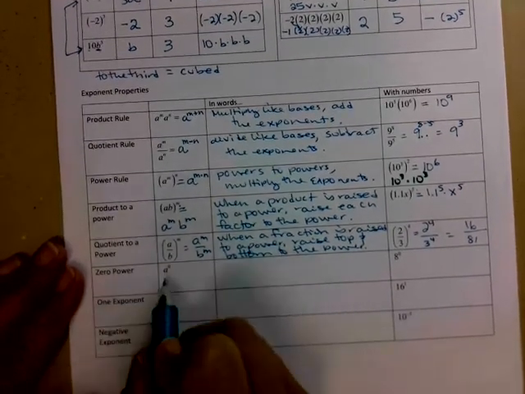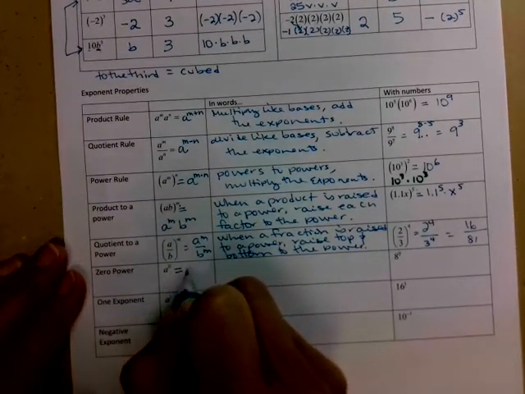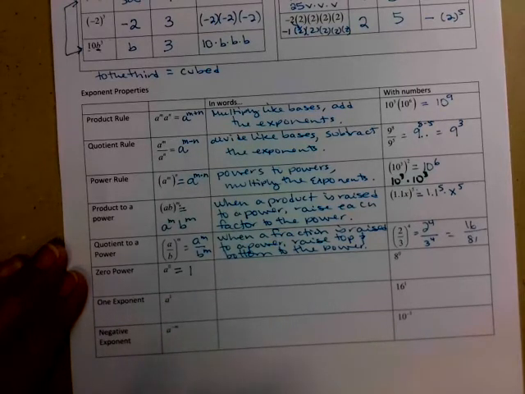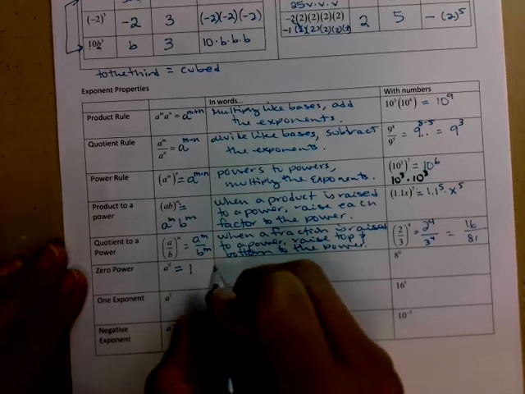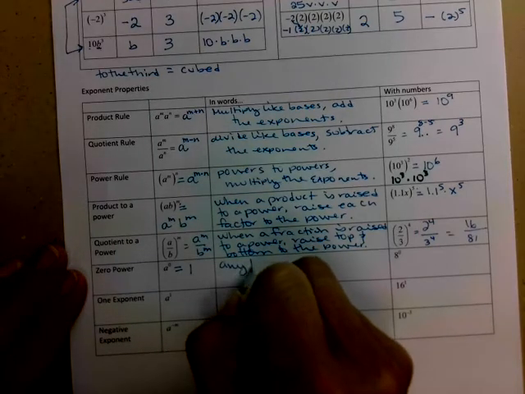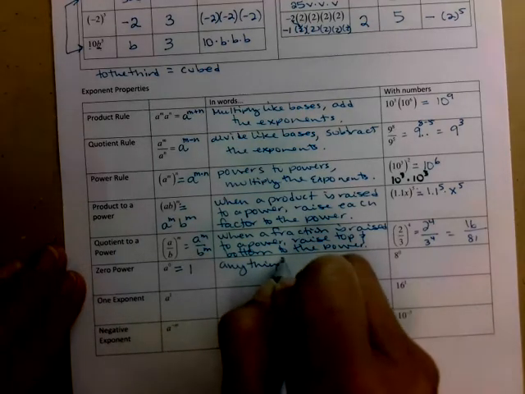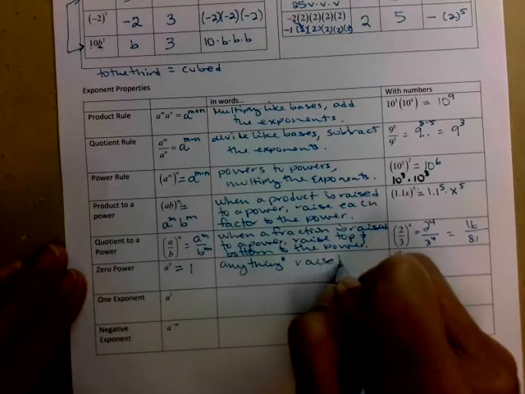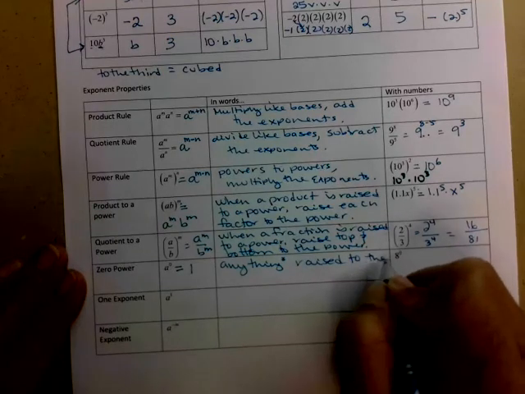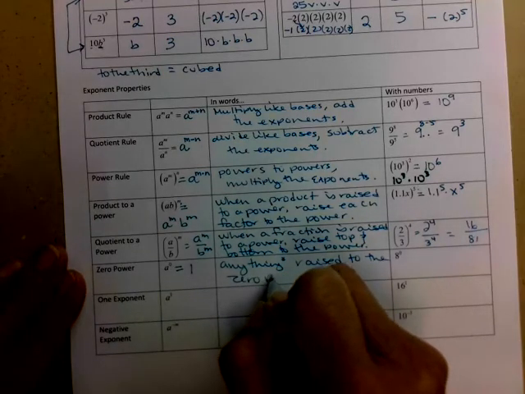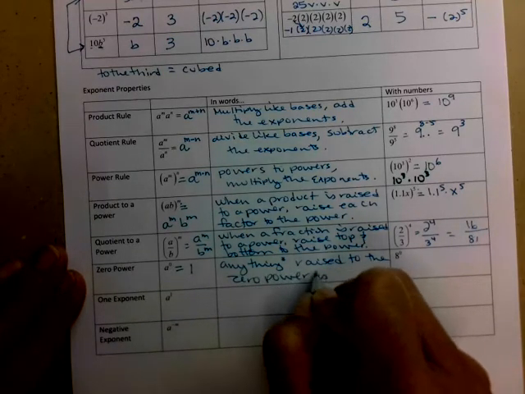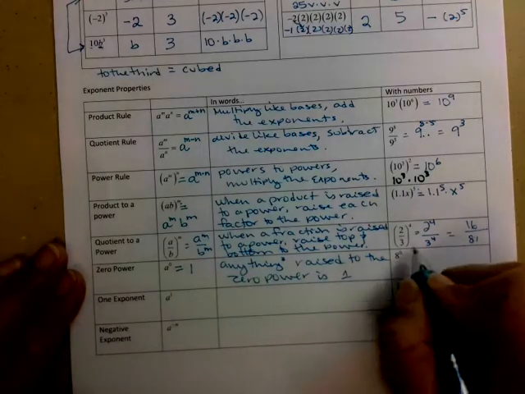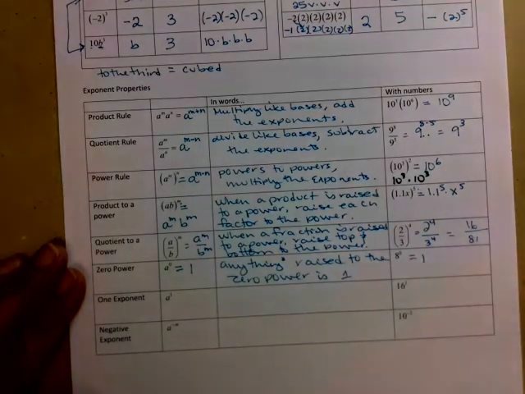Okay, 0 power, a to the 0. Well, this equals 1 for almost every a. Don't have to worry about the times when it's not. Anything, almost, fine print, raised to the 0 power is 1. So 8 to the 0, that's just 1.